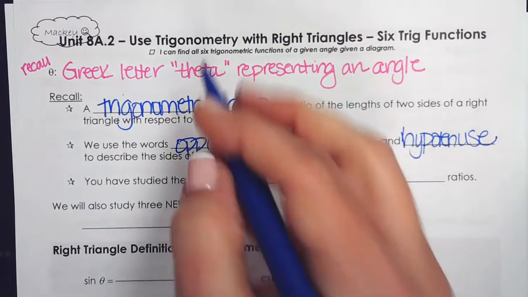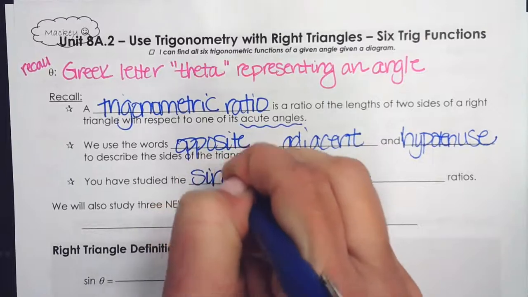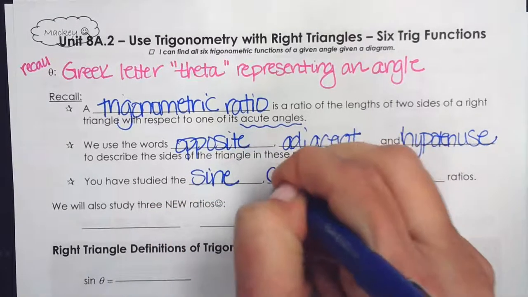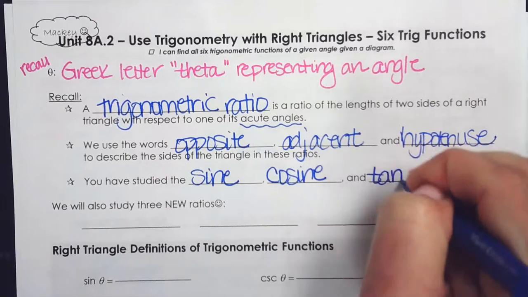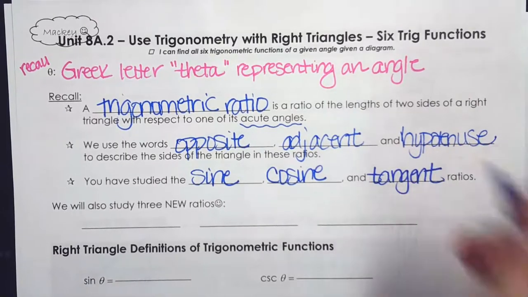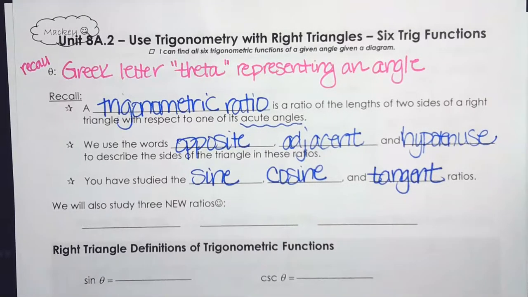Okay. And you have studied the sine, cosine, and tangent ratios. But today we are going to study 3 new ratios.